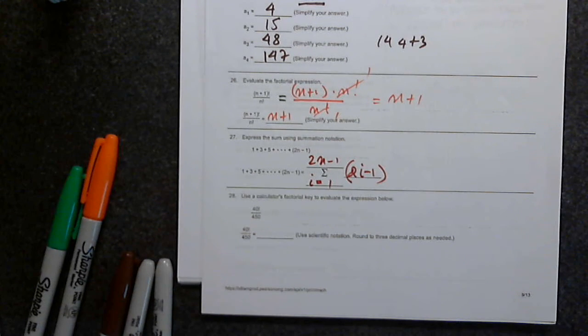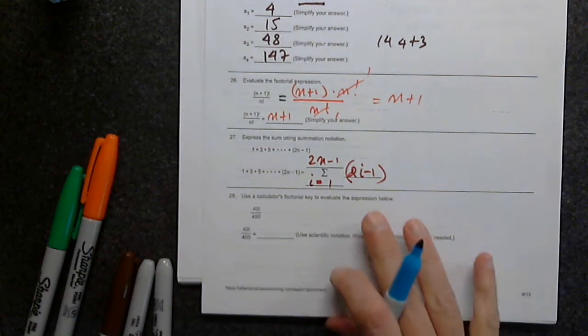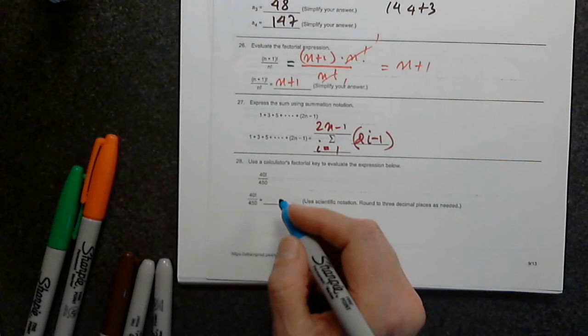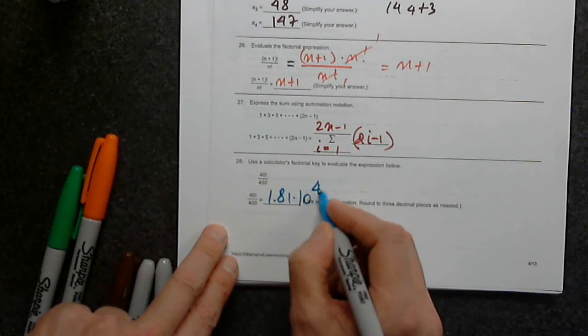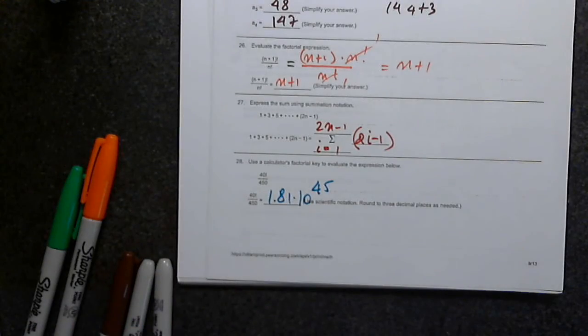It's 10 to the 47th power. So I should just put everything at once. This is the correct way. And divide by 450. It's still huge. It's 1.8 times 10 to the 45th power. I was surprised that it did 40 factorial. So the answer is 1.81 times 10 to the 45th power.